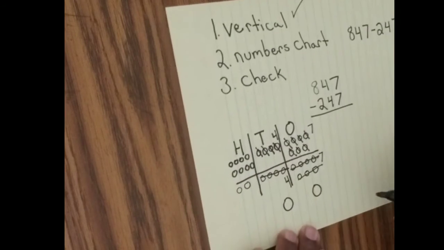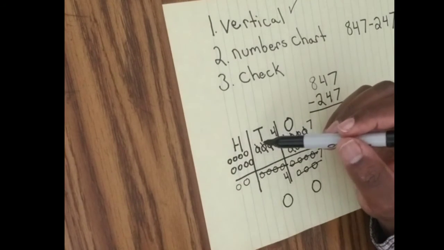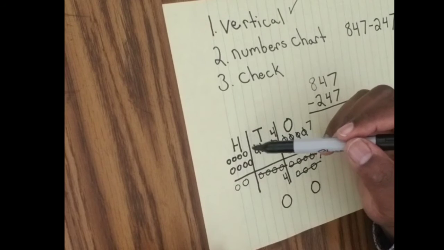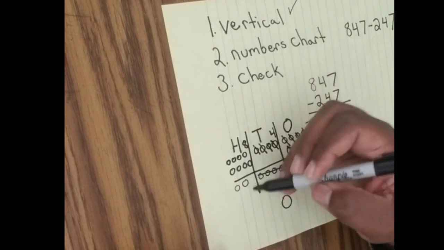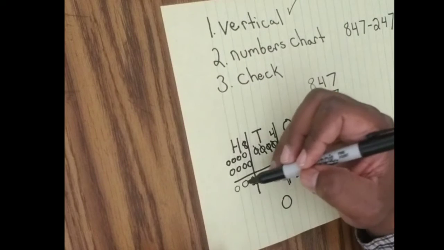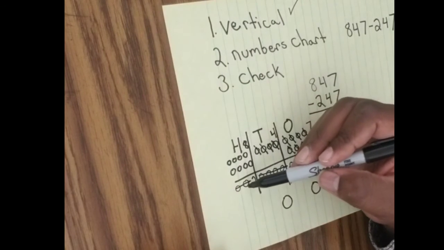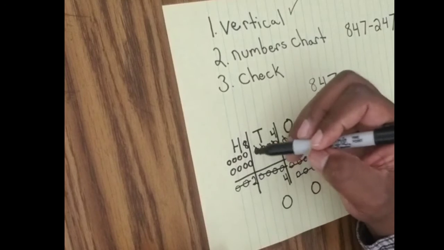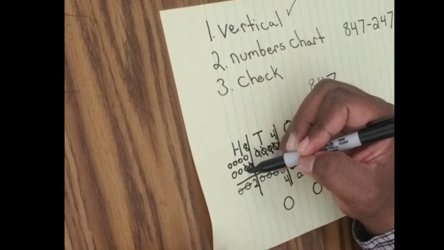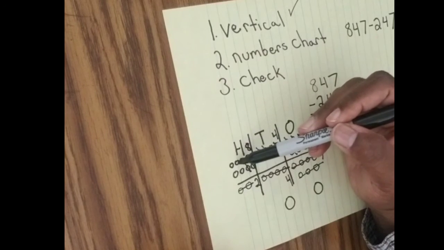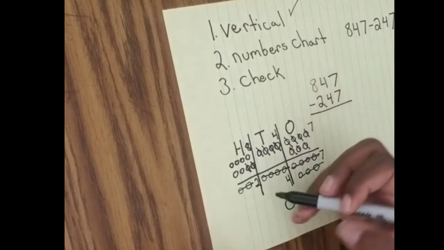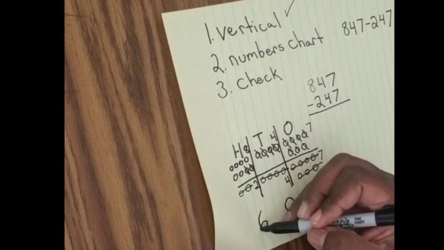I have 0. Now I finally solve my hundreds place, which is 8 take away 2. I have 8 circles in the top, 2 circles at the bottom. So I cross these out, and I know I have to take away 2 circles from the top number, which is 1, 2. And then finally, I count how many circles I have left, which is 1, 2, 3, 4, 5, and 6. Just 600.